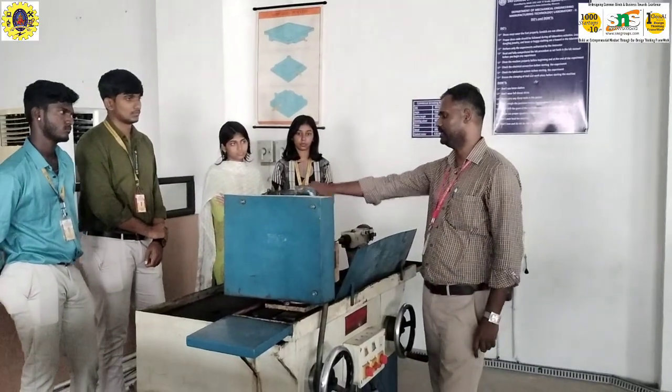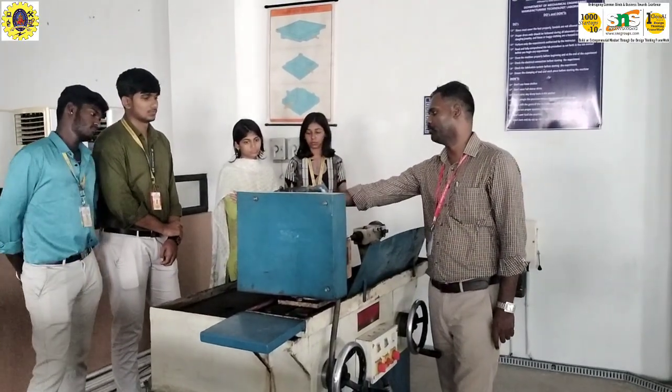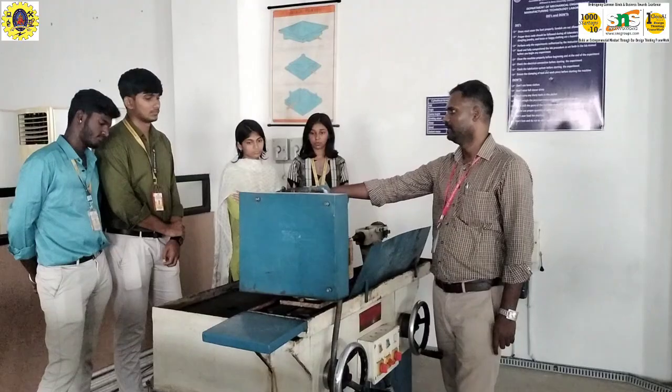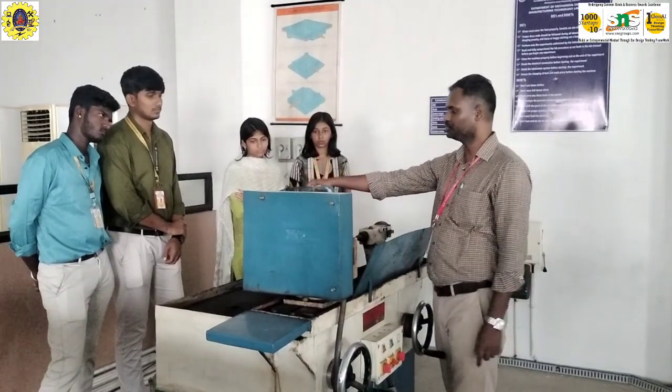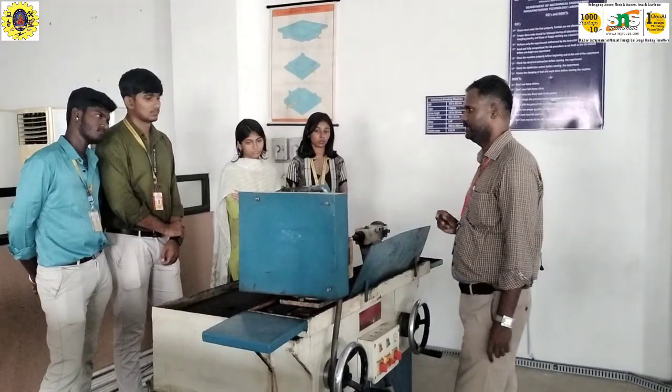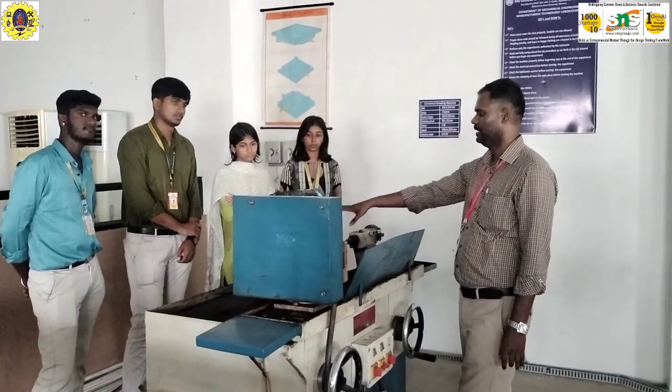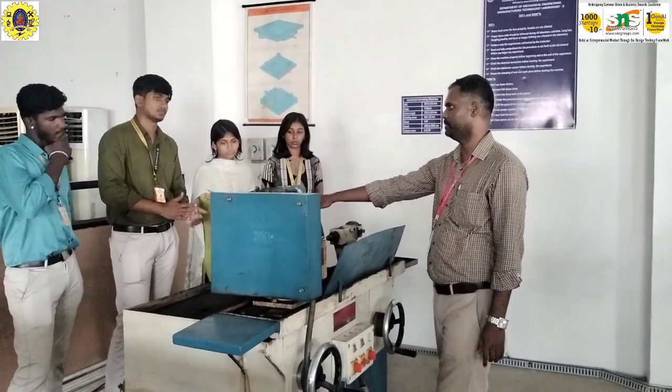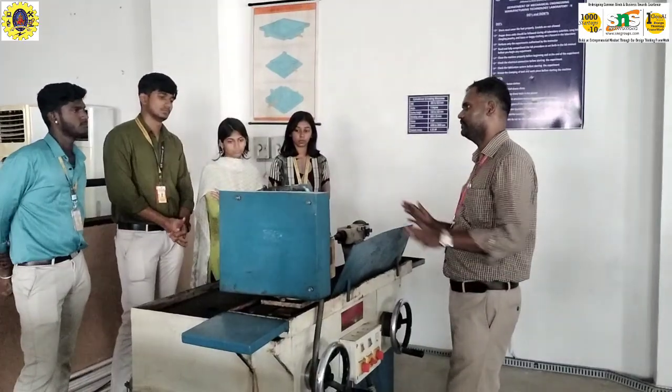For supplying coolant, it is provided with another motor with a pump. It is used to supply the coolant at a moderate discharge. The grinding wheel is also powered by a motor. It is provided with three motors.